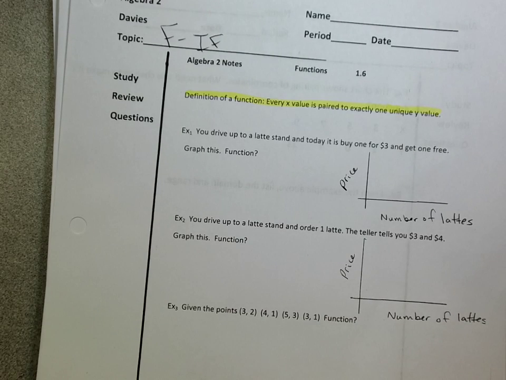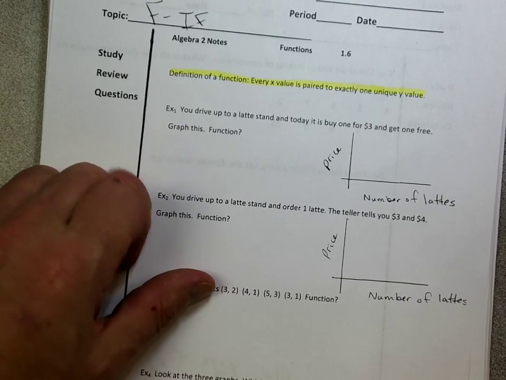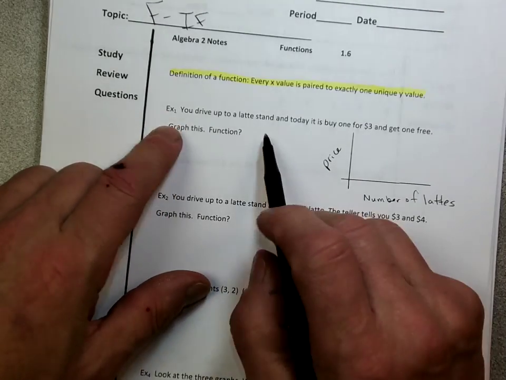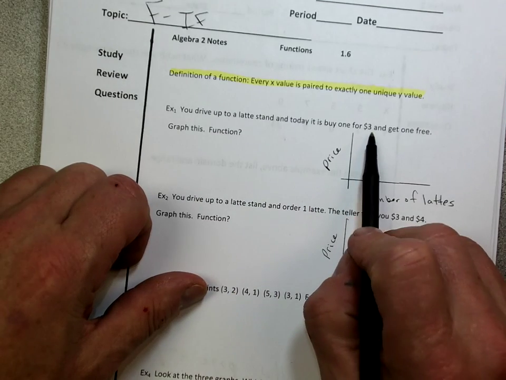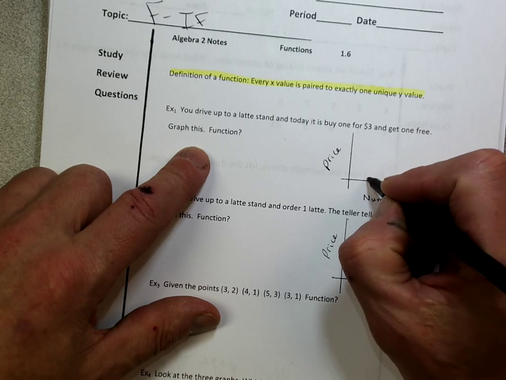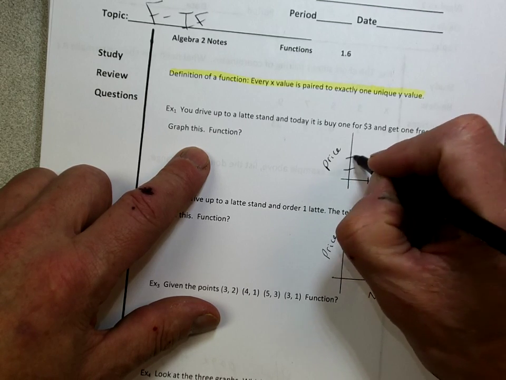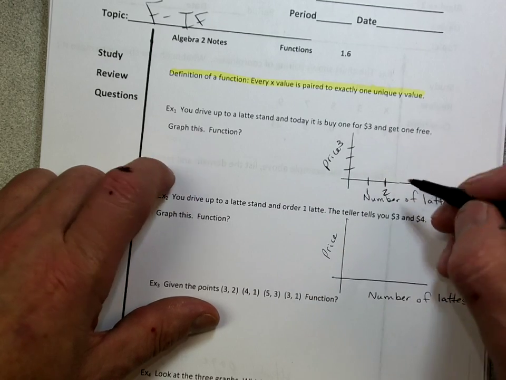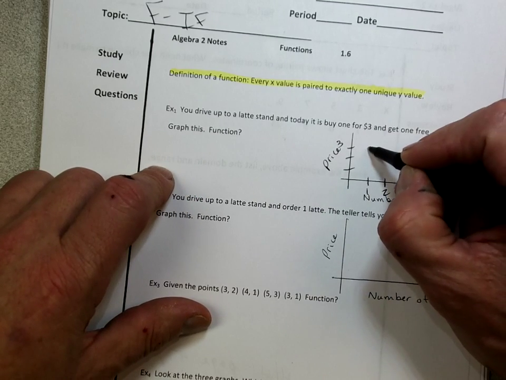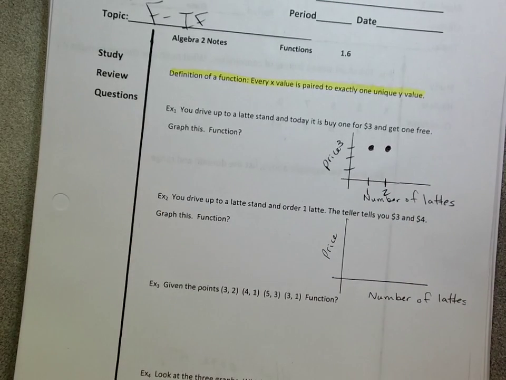So what's the big deal? Well, let's take a look at it. If it's not a function, it doesn't make sense. So example 1. I'm driving up to the latte stand, and it's buy one for $3 and get one free. So that means I could buy one latte, I get the second one free, and the price would be $3. So to graph that, I could have a dot there, and I could have a dot there. Okay, so I buy one latte for $3 and get the second one free. That can happen. That happens all the time.